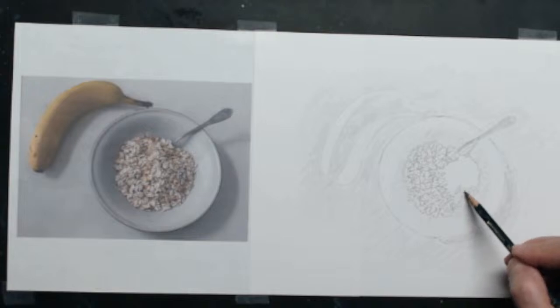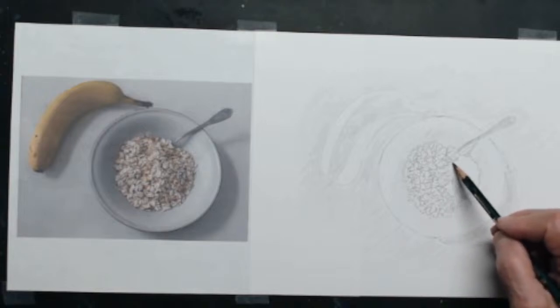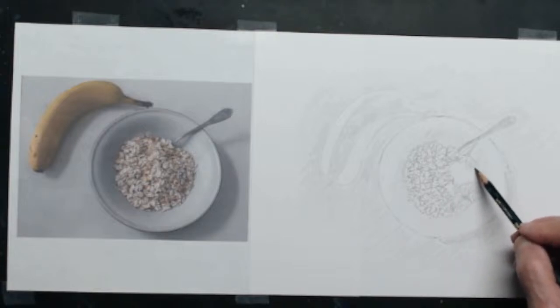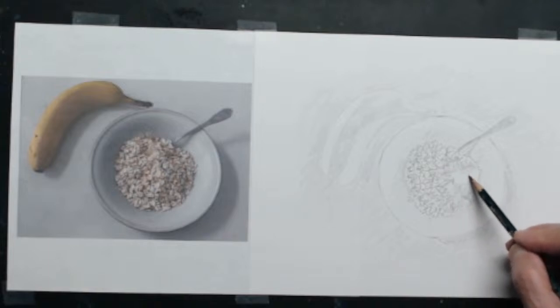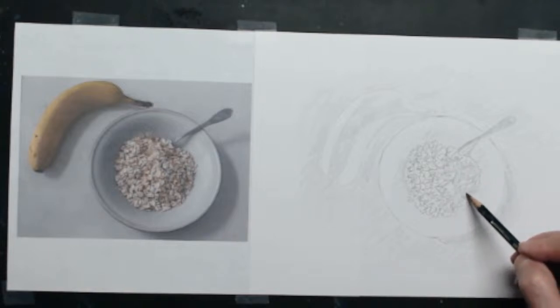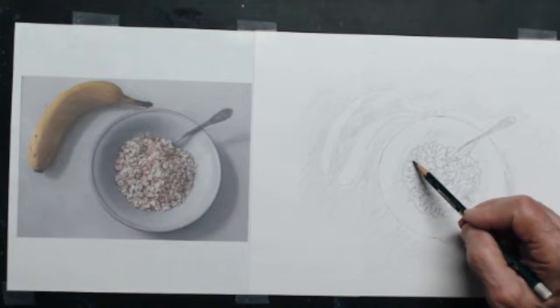I set this up on my kitchen table and put the cereal in the cereal bowl and took a picture of this with my cell phone, my iPhone, and then I took a printout. So that's just how I developed this.